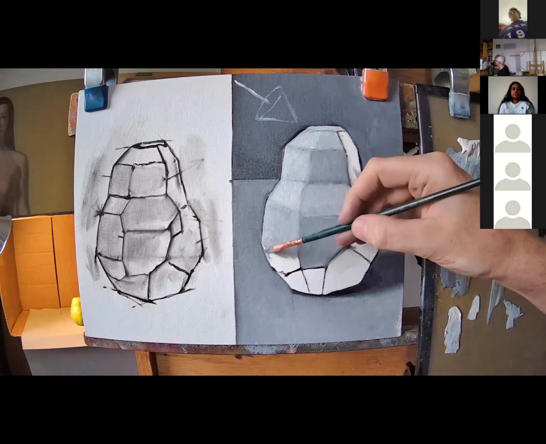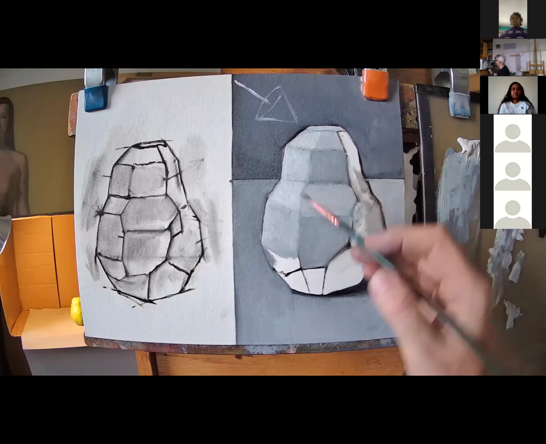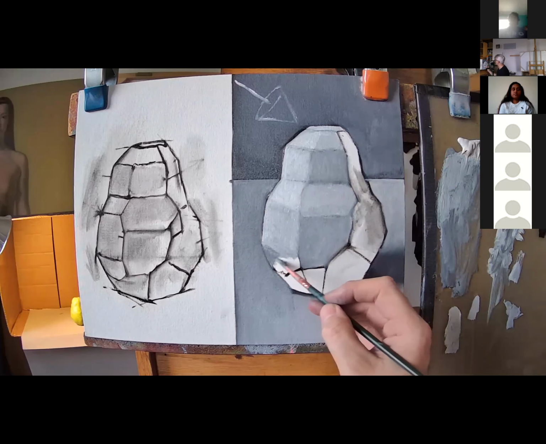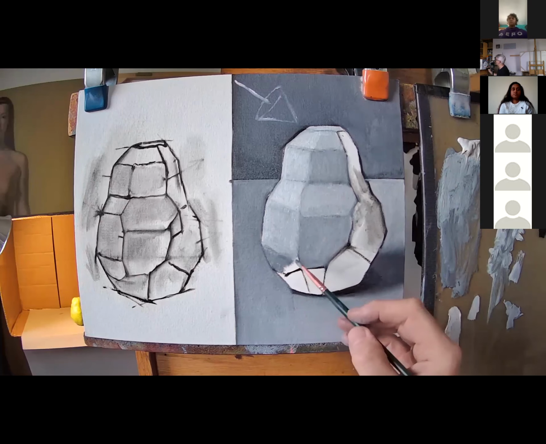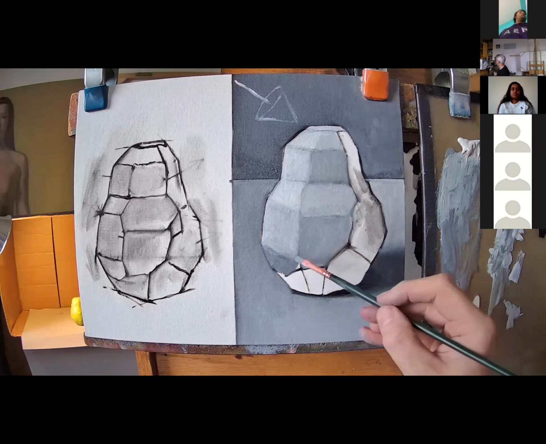So this plane now starts to get a little bit darker. It's not in complete shadow. That's a halftone. That plane is now turning away from, it's more turning away from the light source.